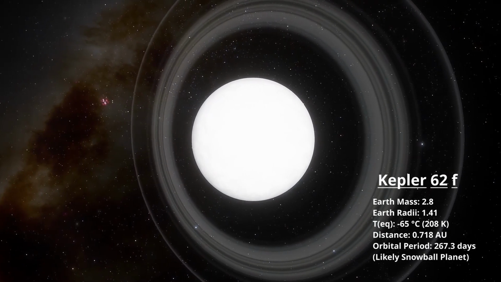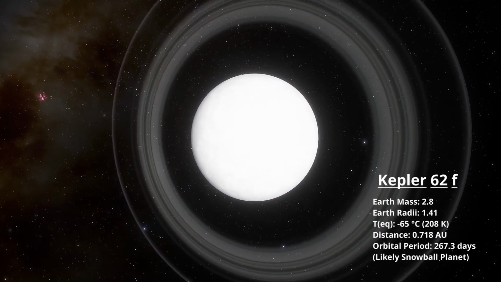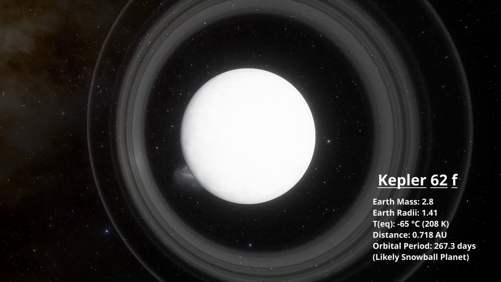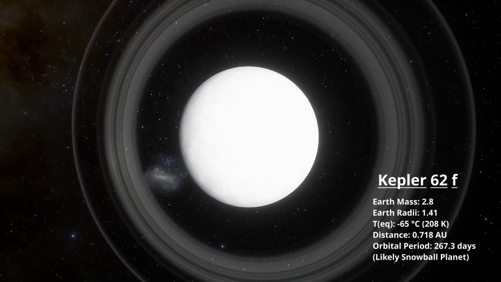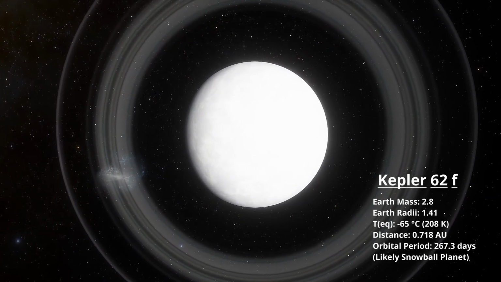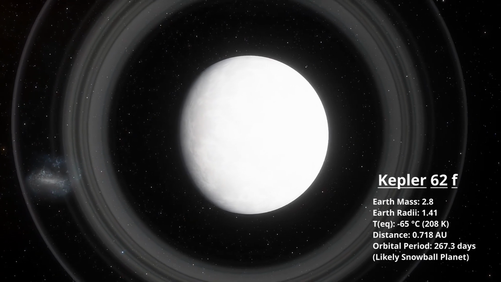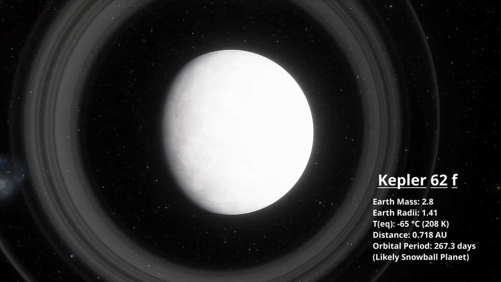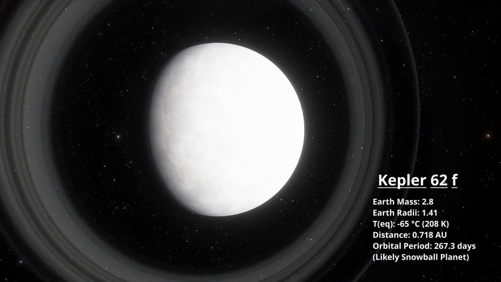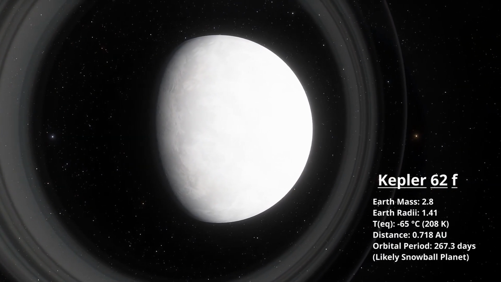The only possible flaws for this planet could be the equilibrium temperature, which is minus 65 degrees Celsius, which is rather chilly, but this can be rectified if the planet has a thick atmosphere of greenhouse gases. For reference, the equilibrium temperature for Earth is minus 18 degrees Celsius, and it is the atmosphere and its contents that drive it to an average of 14.6 degrees Celsius.